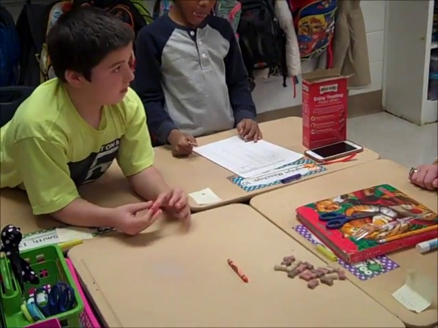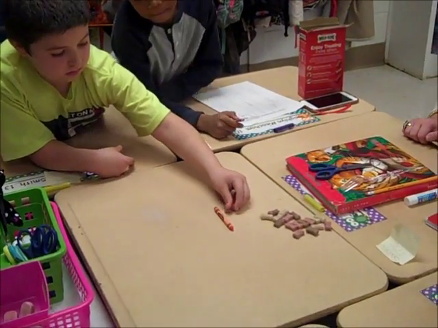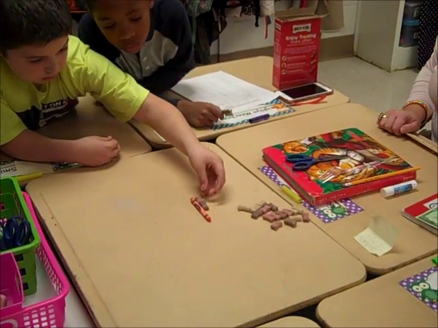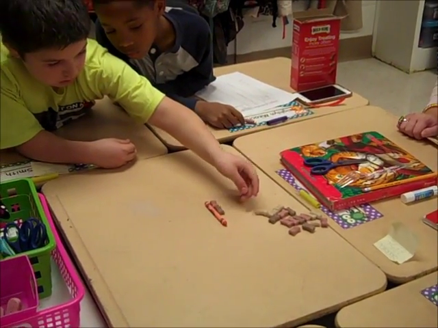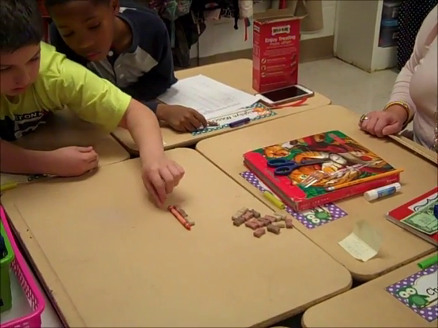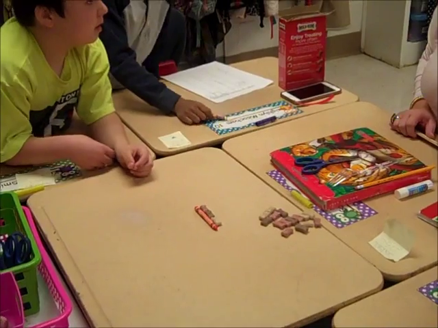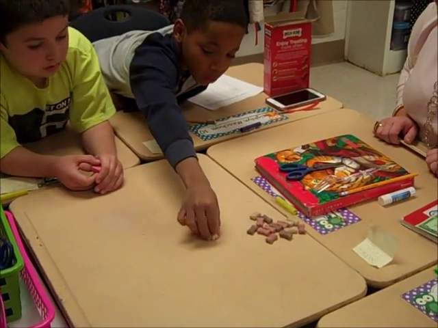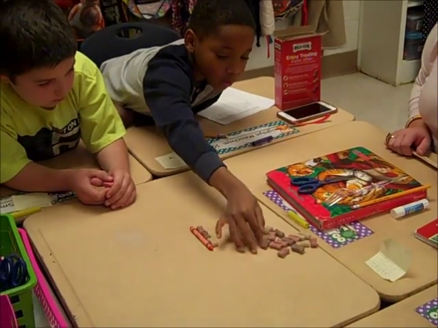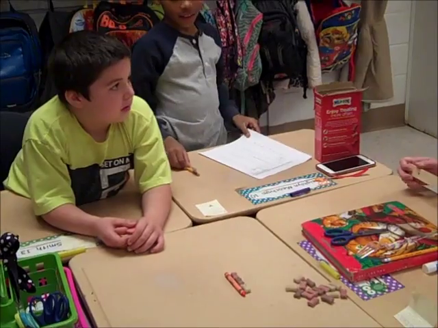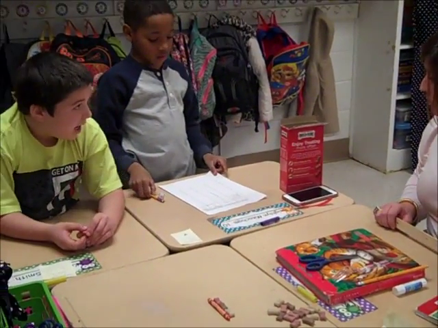Okay, Logan. 1, 2, 3. Could we put another one? No, it's going to be too long. You think it'd be too long? Too long. Okay, so we would say that it's about 3 bones. About 3 bones. I was close.